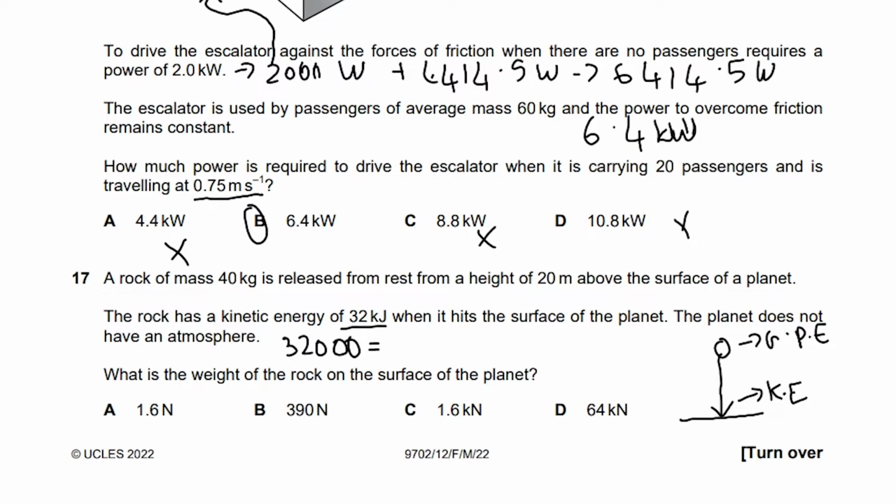Now the formula for gravitational potential energy on Earth is mgh. On this planet, the formula is the same, except that g does not have the value of 9.81. g has another value, so we'll solve for g. We'll write that 32,000 is equal to mass, which is 40 kg, multiplied by g multiplied by height, which is 20 meter.